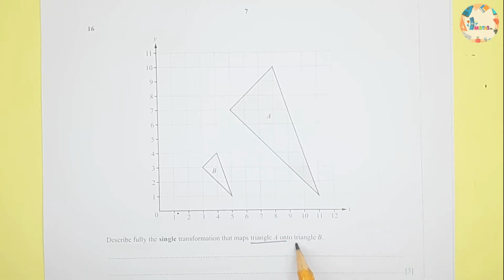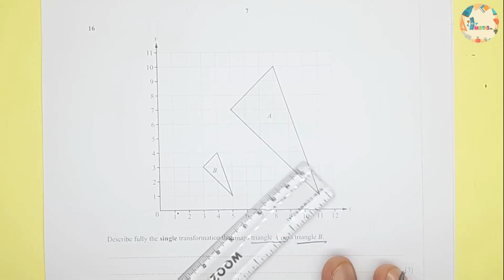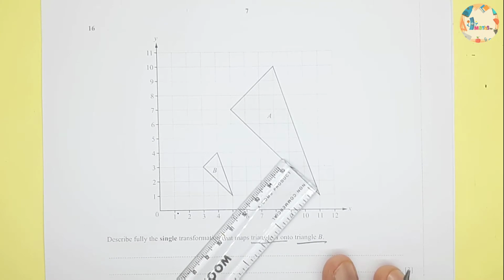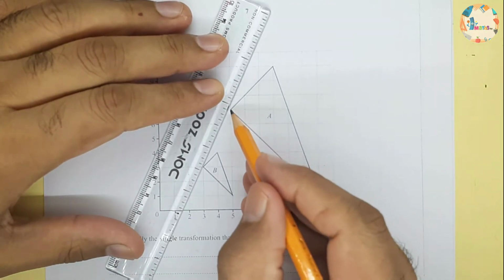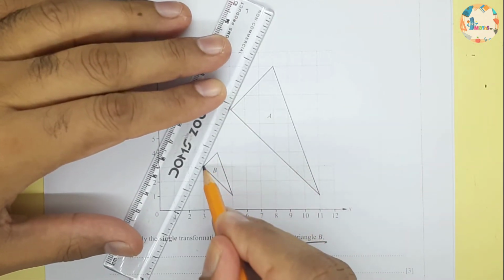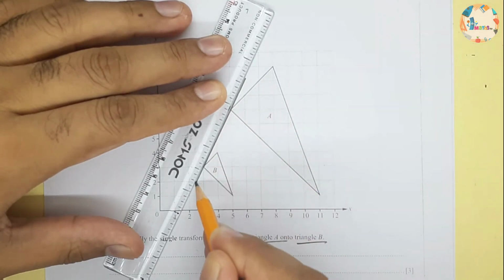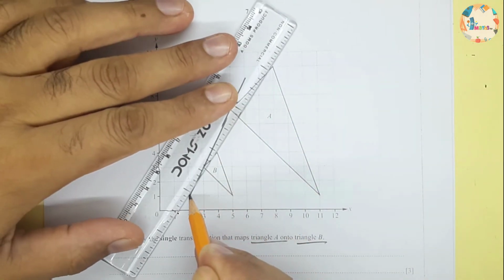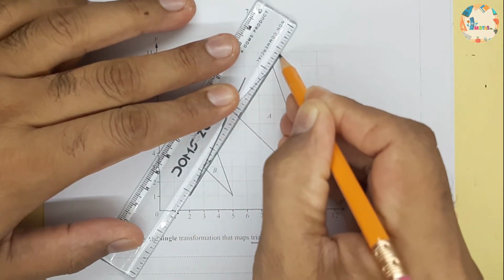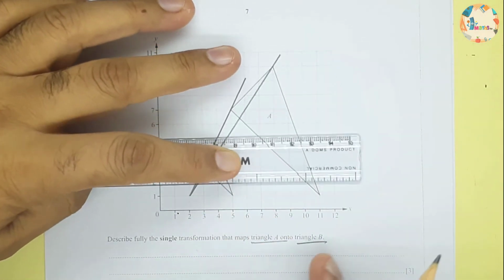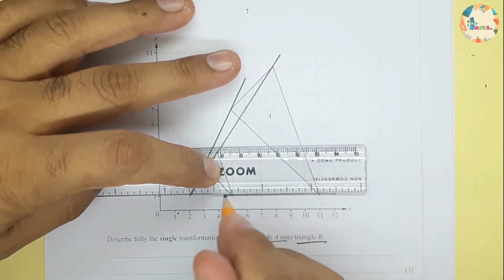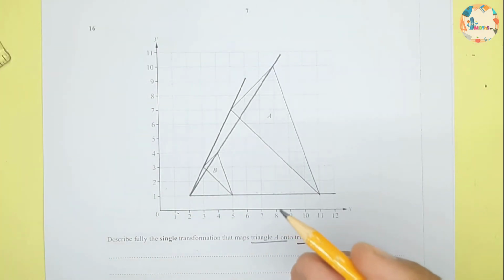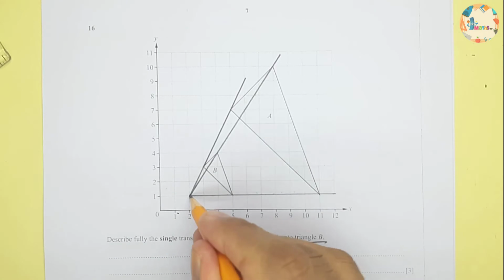So triangle A onto triangle B, we have to describe fully the transformation A onto B. If we join these corners, this corner and this corner, we will get this, and we join this as well, and the third one we can join as well. So all three lines are meeting at this point, and this is the center of enlargement.